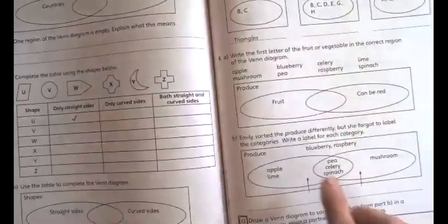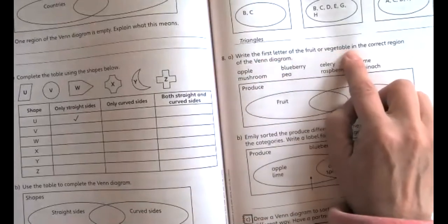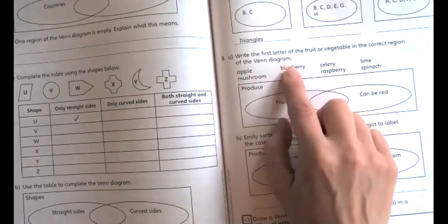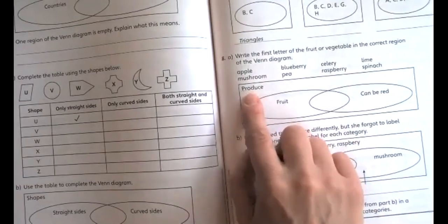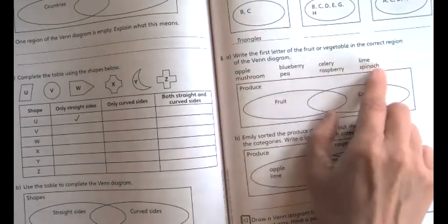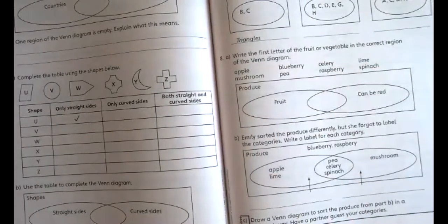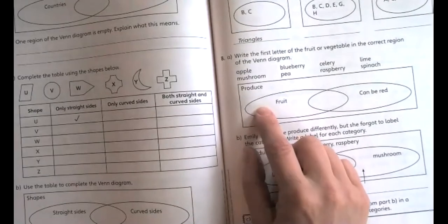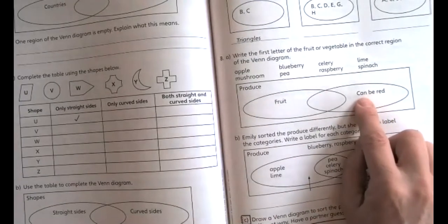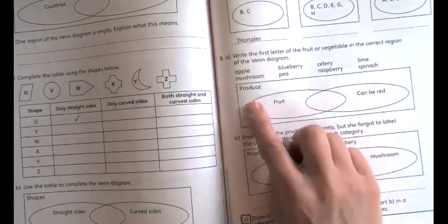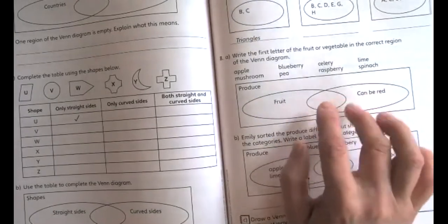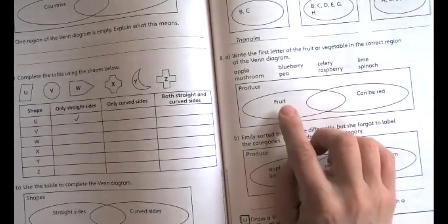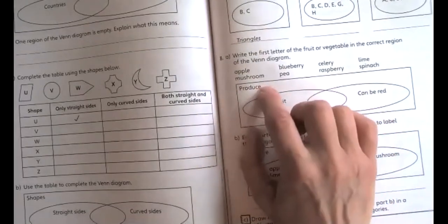The last bit of the page, it says write the first letter of the fruit or vegetable in the correct region of the Venn diagram. So we're talking about fruits and vegetables, produce. And they're just telling you to write just the first letter so that you don't have to do too much writing. Is it a fruit? You put its letter here. Is it something red? You put its letter here. And if it's both a fruit and can be red, you put it in the middle. Now, if it's not either of those, you write it outside of the circle, just like they did here.